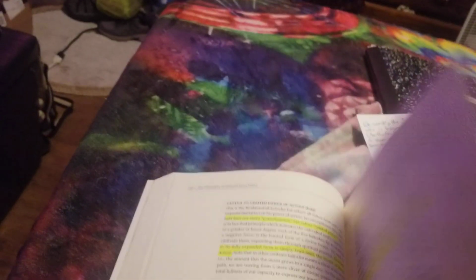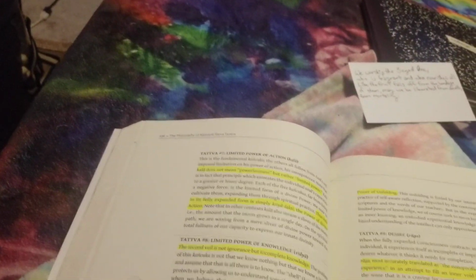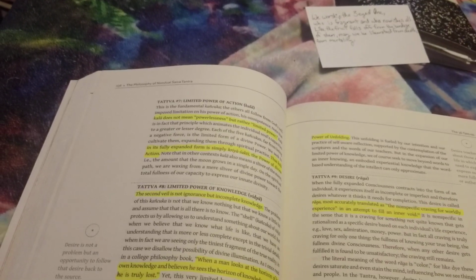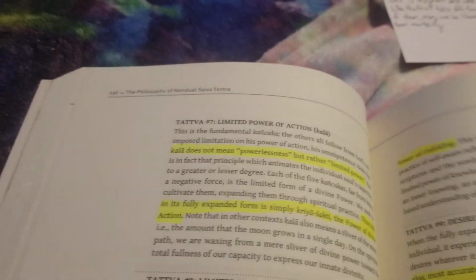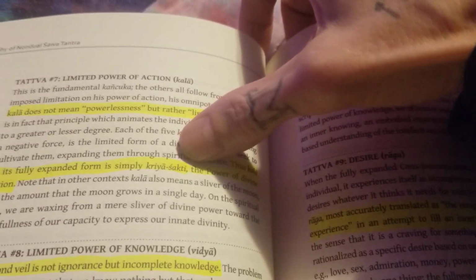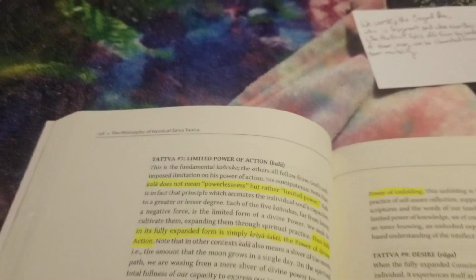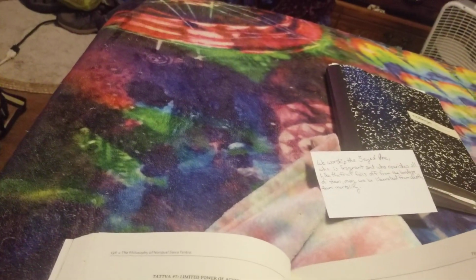Example of action. So, Kriyā Shakti, which, let's see, I believe it's Kala, one of the Kanchukas, you remember, it actually veils Kriyā Shakti. Not conceals, but it veils the Kriyā Shakti.